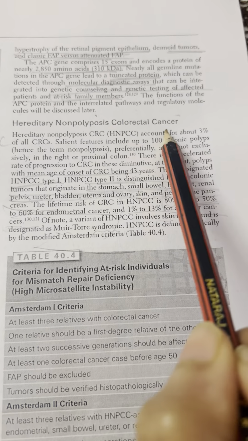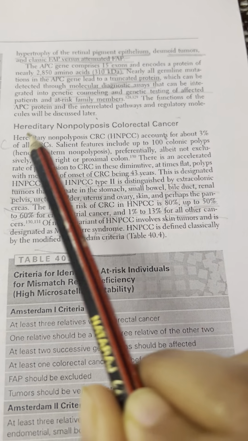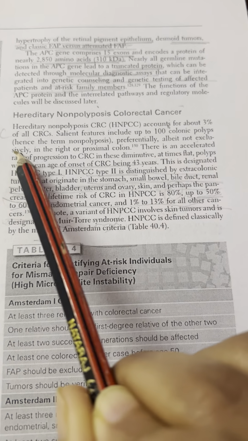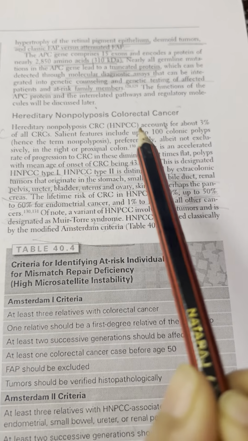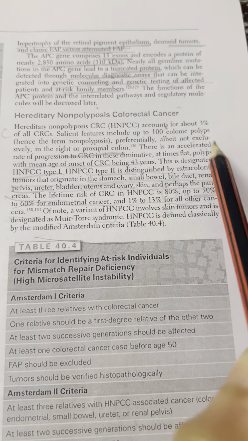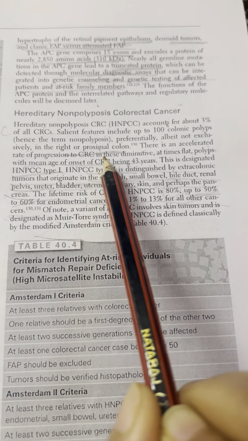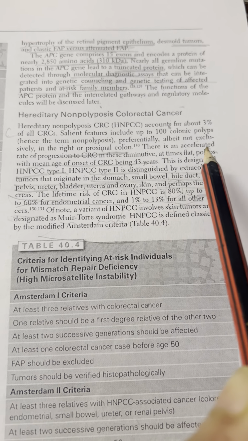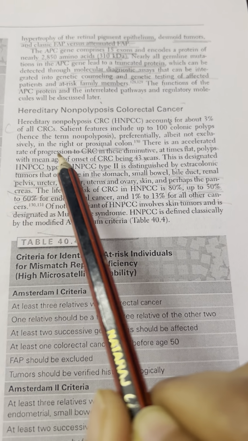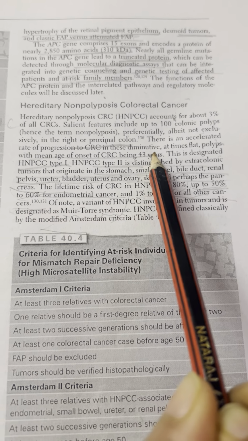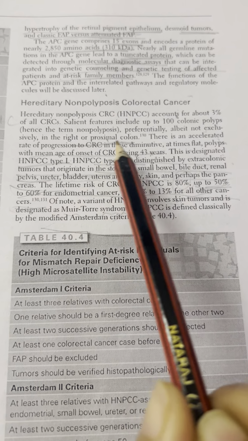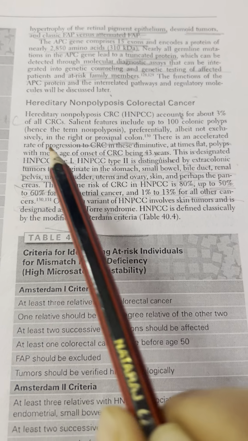Now, HNPCC accounts for 3% of all colorectal cancer. Salient features include up to 100 colonic polyps, hence the term non-polyposis, preferentially albeit not exclusively in the right or proximal colon, and there is an accelerated rate of progression to colorectal cancer in these diminutive polyps. At times flat polyps, with a mean age of onset around 43 years, and this is designated as HNPCC type 1. Flat polyp, age of 43 years, type 1.